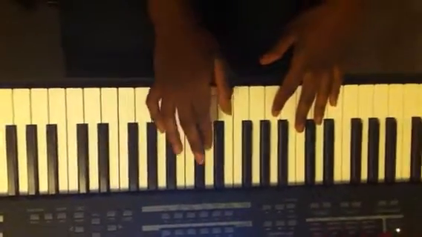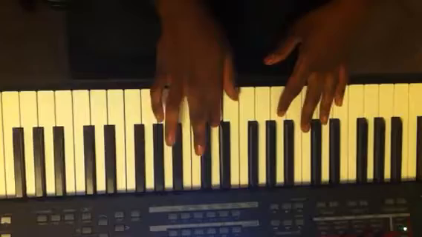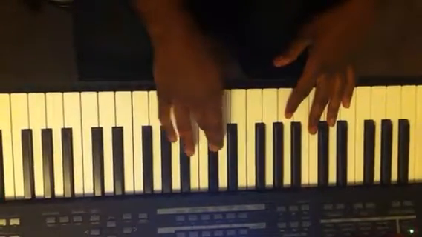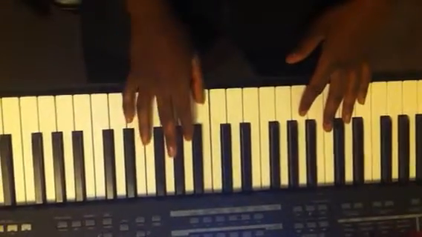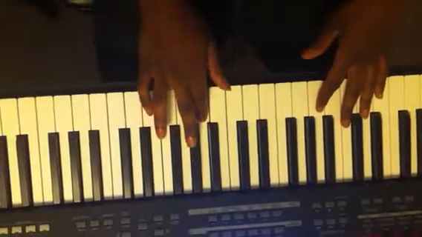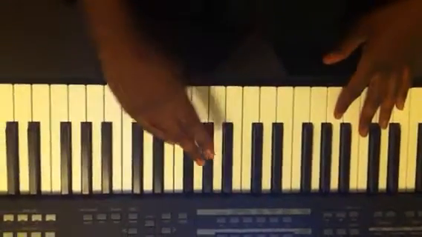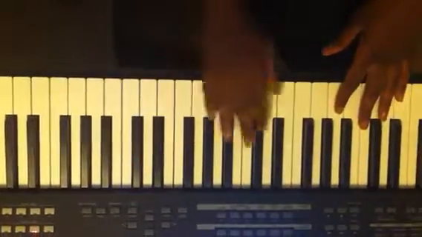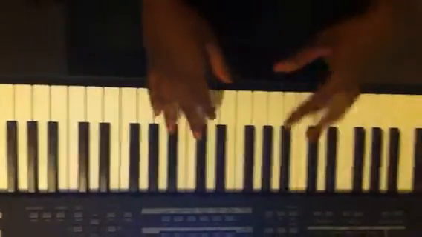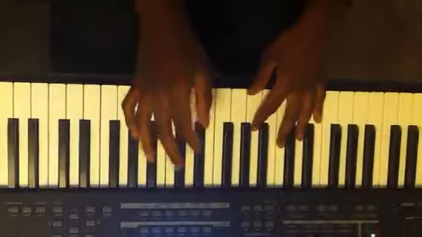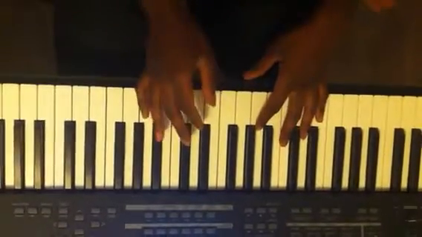One more time: whole step, half step, whole step, half step, whole step, whole step. And there is your minor scale. In this case, since we're in C, it's a C minor scale.